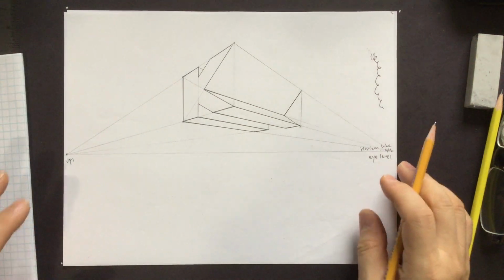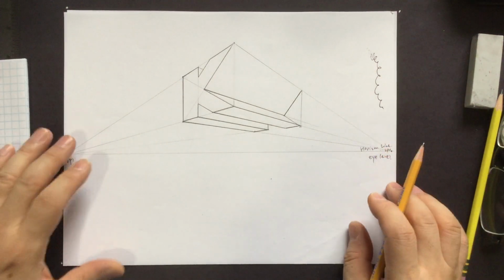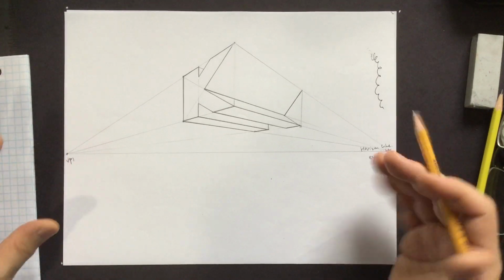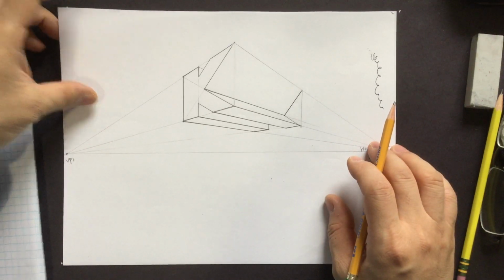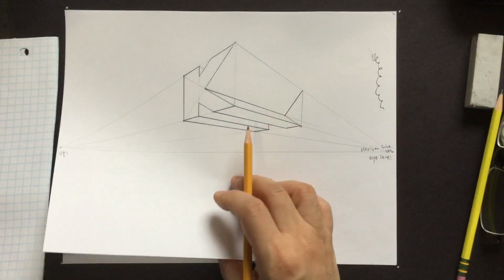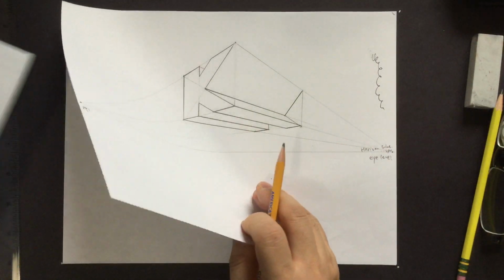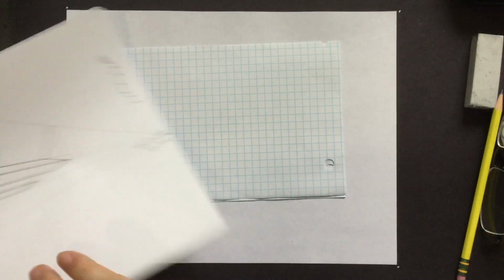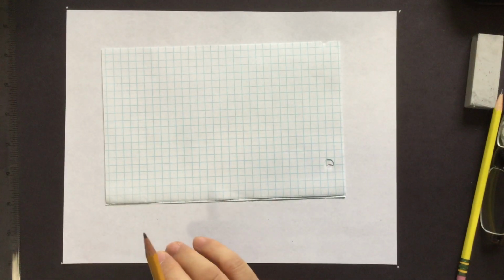Hi, today we're going to work on alphabet letter K. Somewhat similar to X, but it depends on which angle you use. It could be really dramatic. Again, if you have graph paper, it's always helpful.